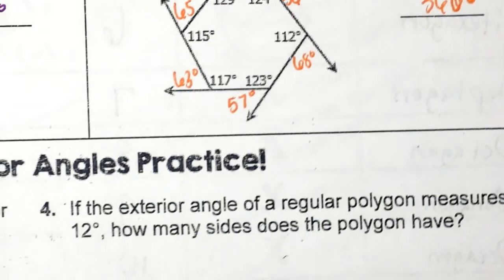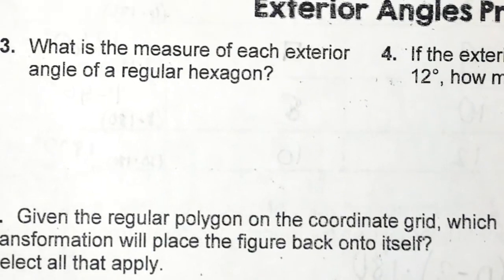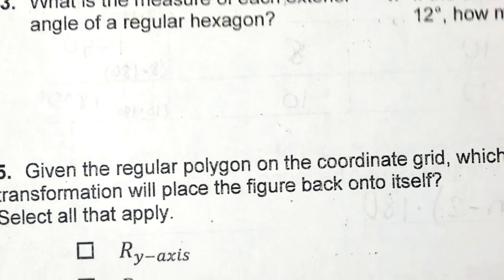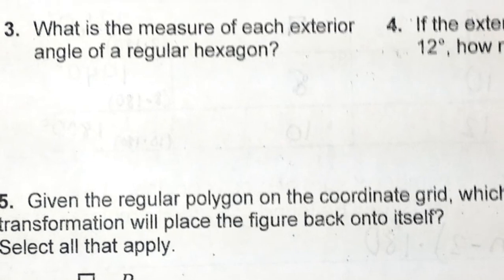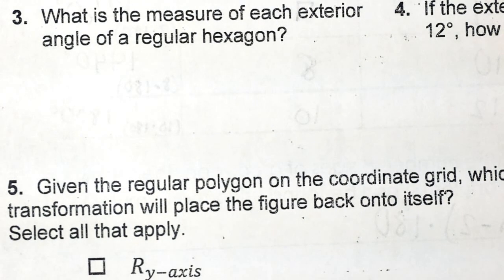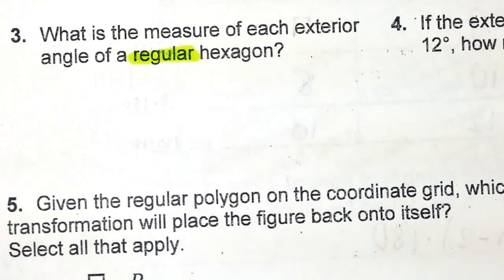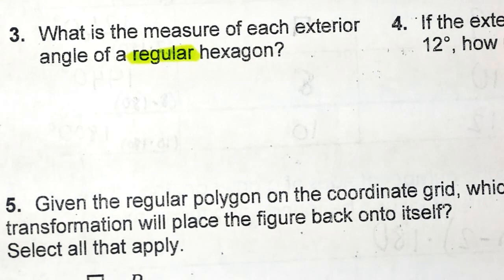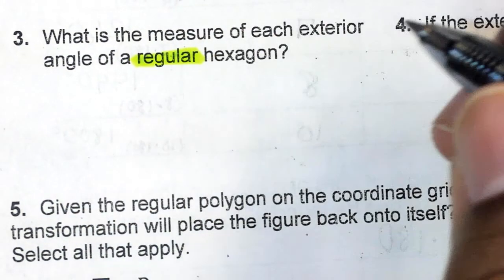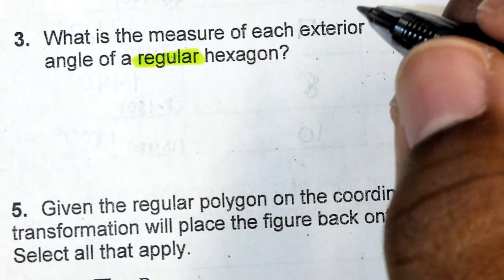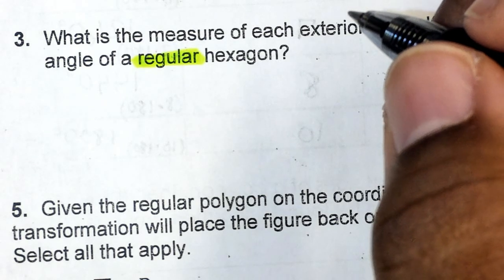Alright, so real quick on exterior angles, practice. It says, what is the measure of each exterior angle in a regular hexagon? I call it a regular hexagon, so all the interior angles are the same. They just want to know what's the measure of each exterior angle on a regular hexagon. A hexagon has how many sides? 6. If I want to find out what each exterior angle equals, I'm going to take that 6 and do what with it?